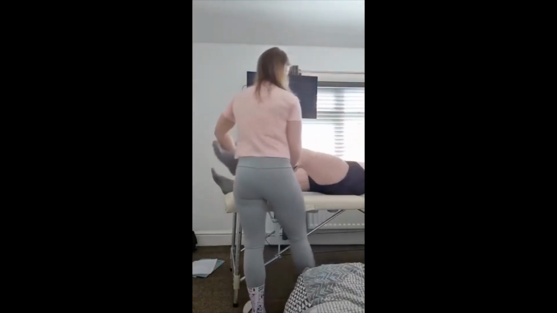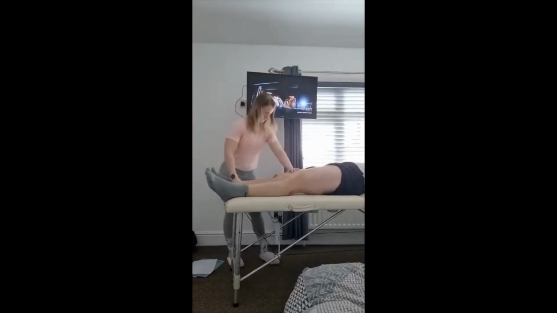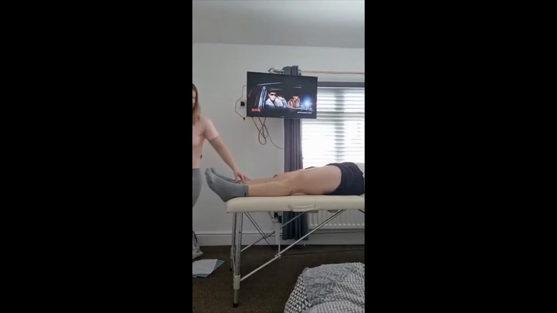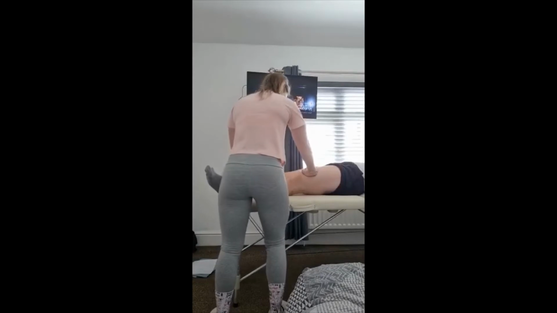My short-term goal would be to reduce pain, and my long-term goal would be to reduce stiffness to cause full flexion, passive flexion.